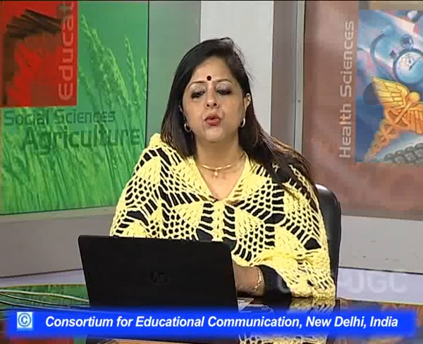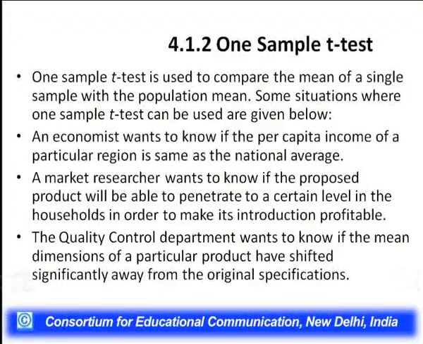Understand it very carefully because this is the most frequently used test. The one sample t-test is used to compare the mean of a single sample with the population mean. Some situations where a one sample t-test can be used are given below. An economist wants to know if the per capita income of a particular region is the same as the national average. A market researcher wants to know if the proposed product will be able to penetrate to a certain level in the households in order to make its introduction profitable.